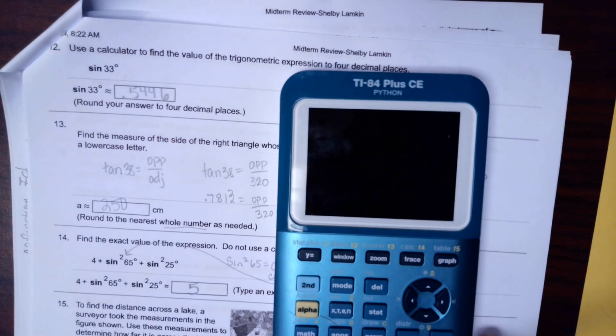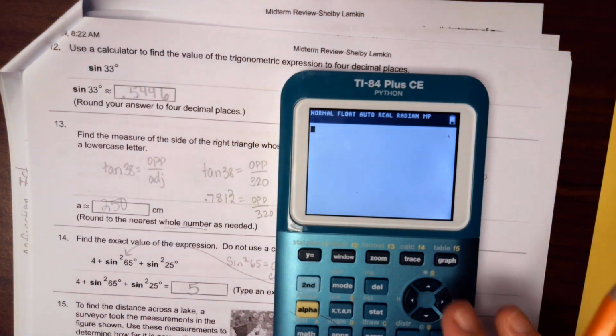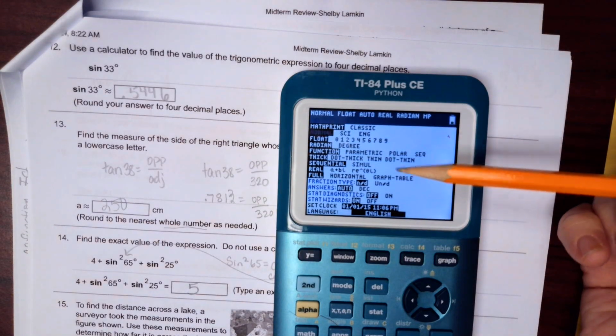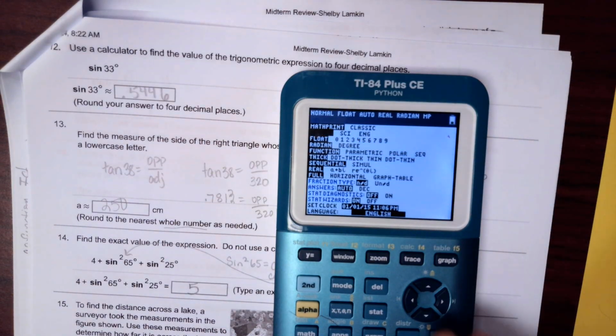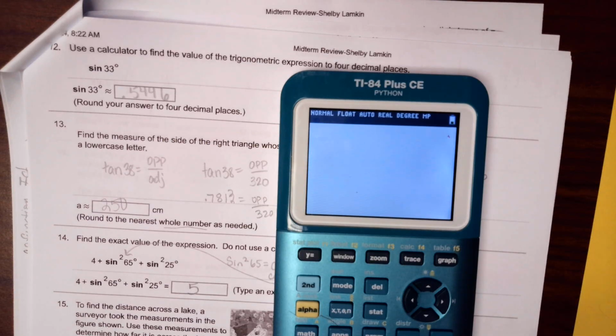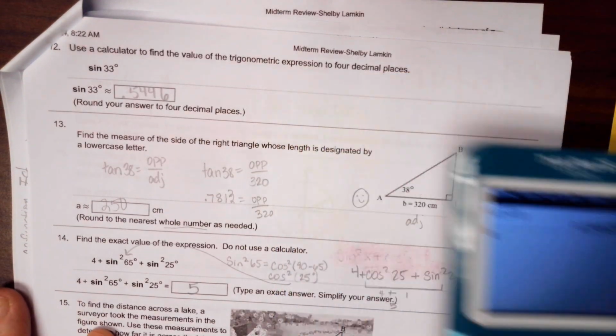Number 12 asks you to find the value using your calculator. Please go to your calculator and put it in degree mode for this problem. If you have it in radians, it will give you the wrong answer. After that, it's simply just typing it in and rounding it off appropriately.